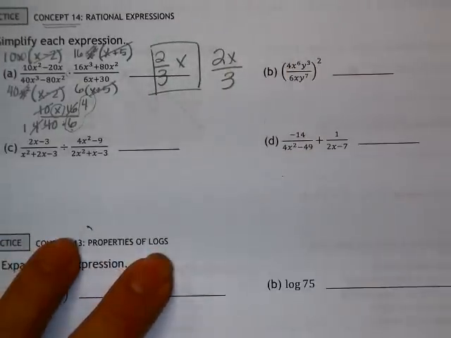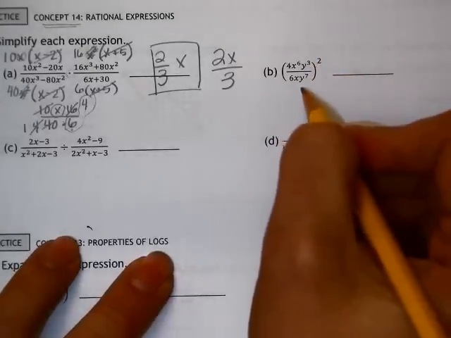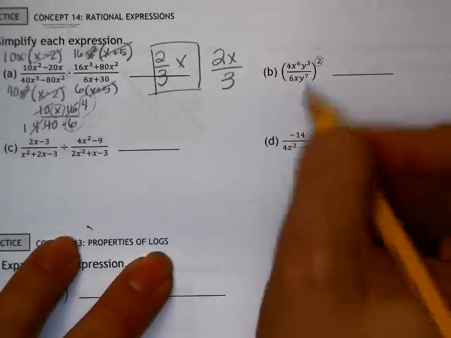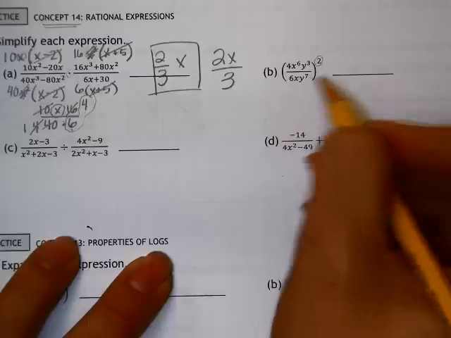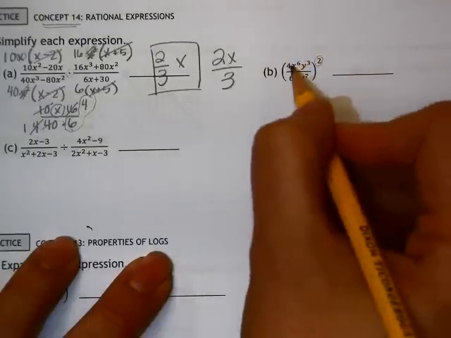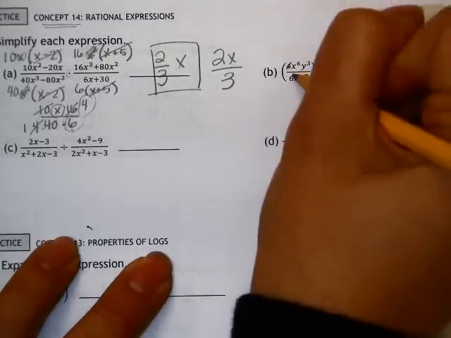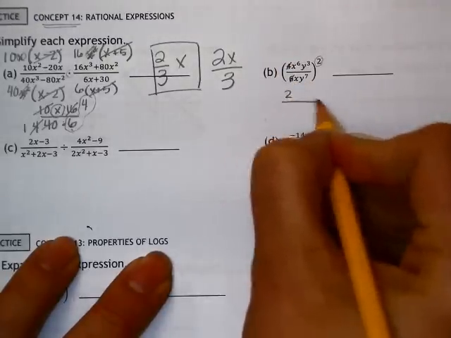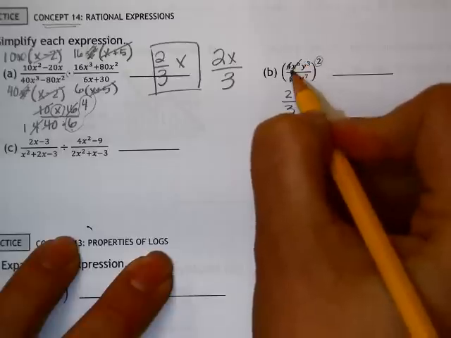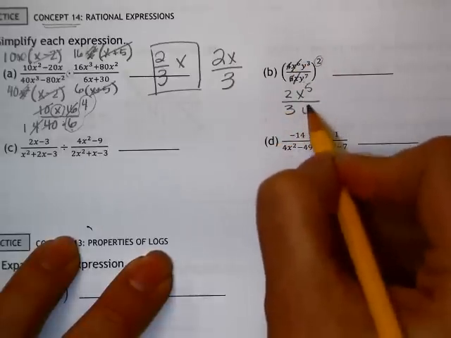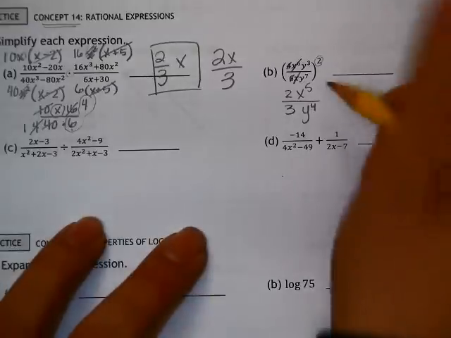All right, let's look at this one here. Before I go all crazy and do this, I'd rather just reduce inside. You could do the 2 first and then reduce. It does not matter which order you do it in. So I'm going to go ahead and simplify inside here. I'm going to change the 4 and the 6 to 2 and the 3. I have 5 more x's up top than I did on the bottom, and then I have 4 more y's on the bottom than I did on the top.